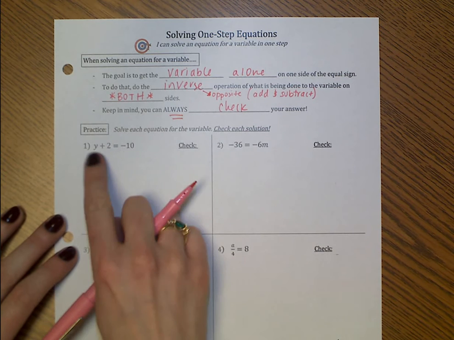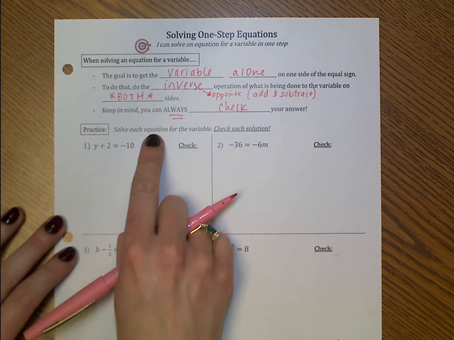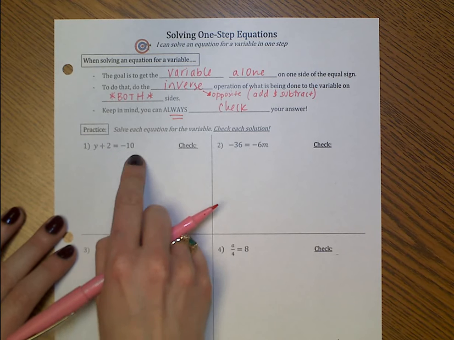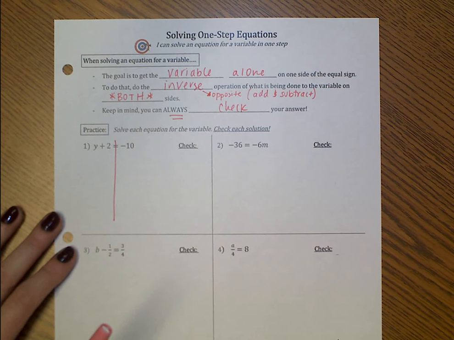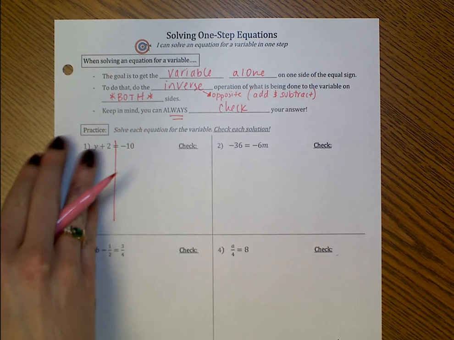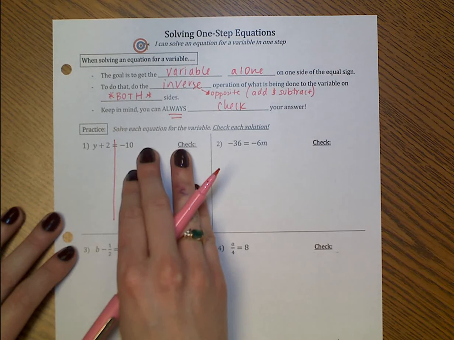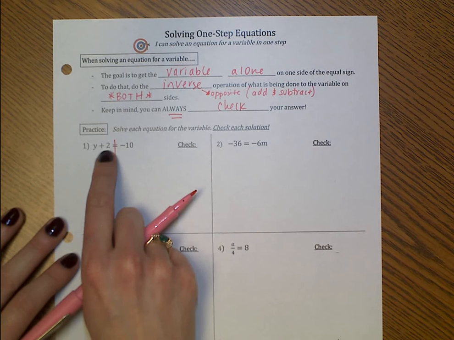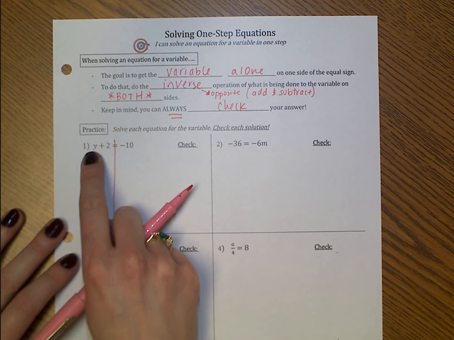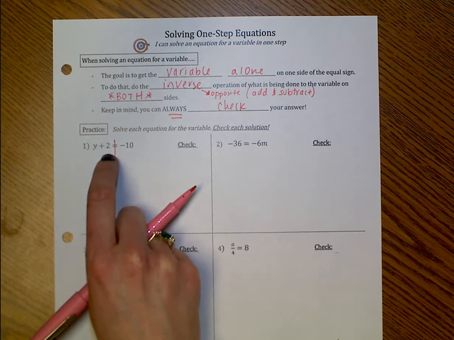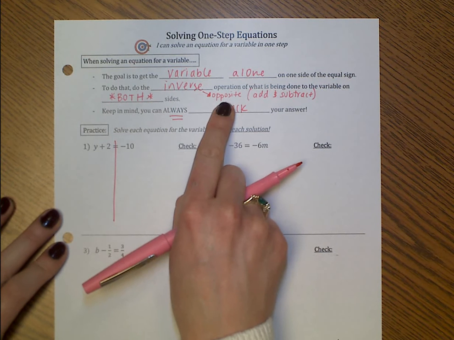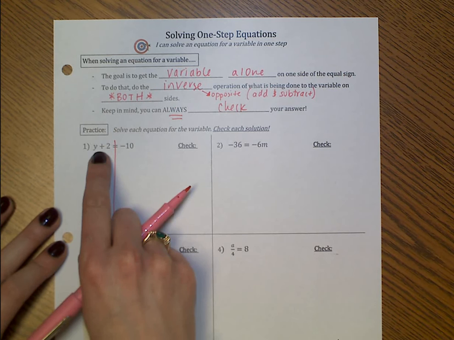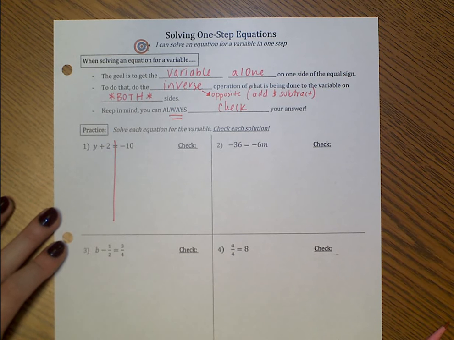If I look at my equation, it has an equal sign, so it is an equation. Y plus 2 equals negative 10. I recommend that you draw a vertical line through the equal sign, because whatever you do on one side, you have to jump over and do the same thing on the other side to keep things balanced. So my goal is to get y all alone. If I can get rid of that plus 2, I'm good. So you do the opposite to get rid of something. We're adding 2 to y. The opposite of that would be to subtract 2.